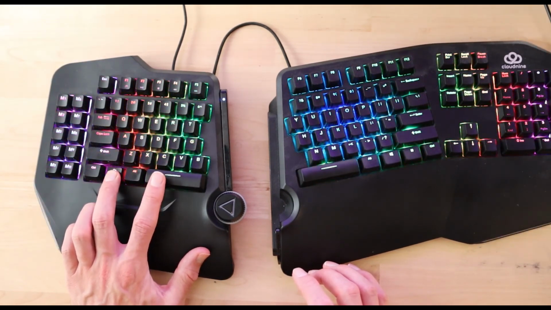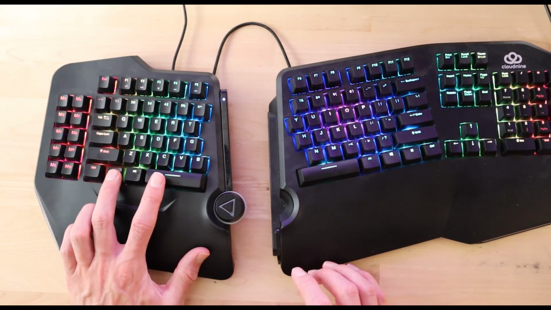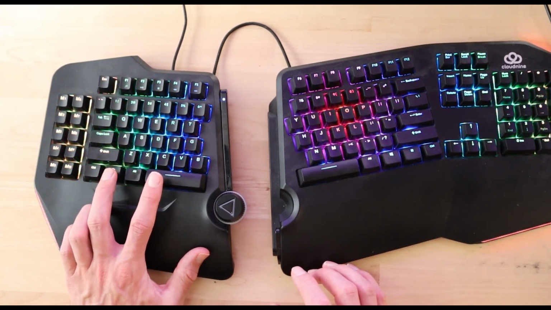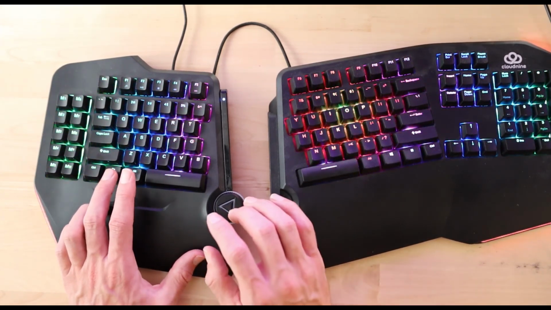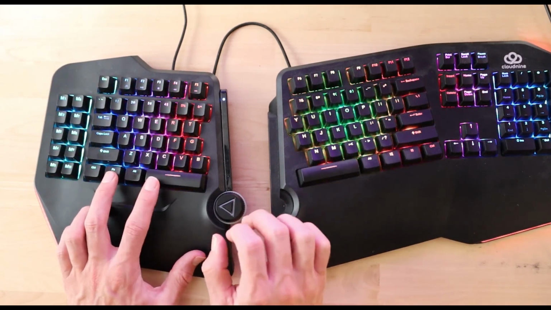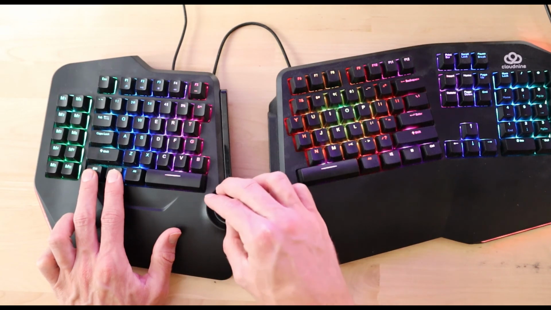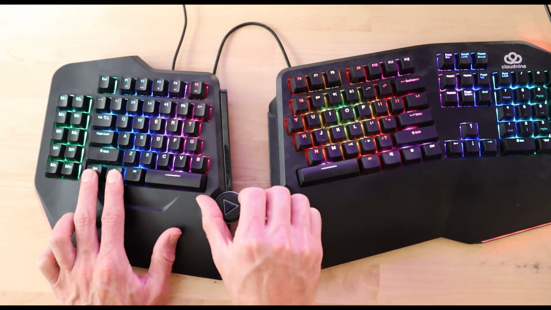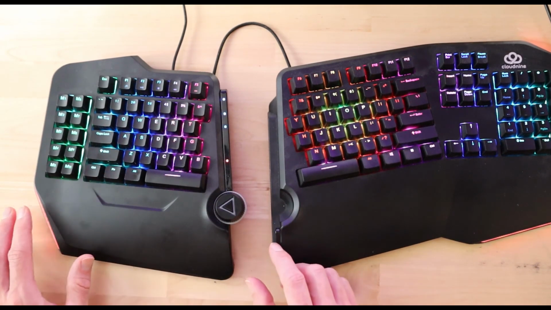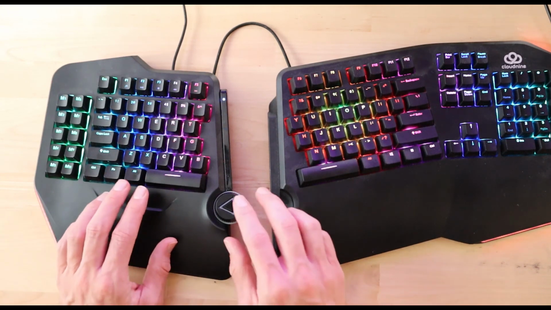You can also adjust the speed for the side by holding down function, control, and then again adjusting the knob. So holding down function and then control and then turning the knob this way or that way will adjust the speed for the side lights.